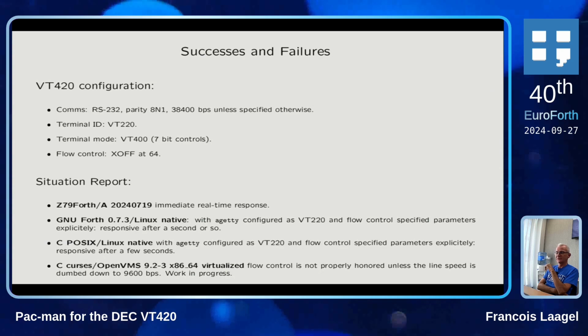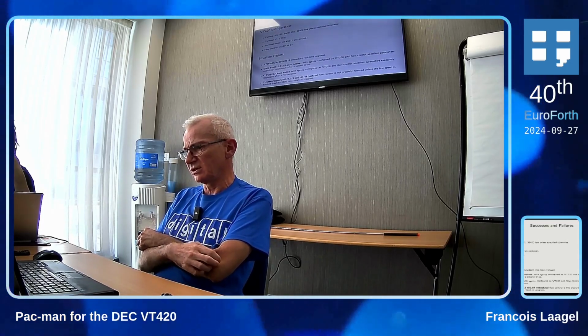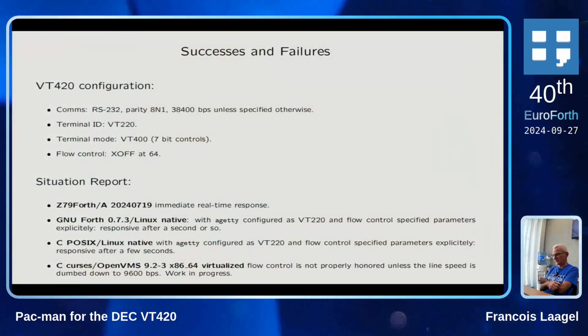So how does this work? It works really, really well under EuroForth. Under Z79 Forth, it's real time because it's not a multitasking system, so you have instant feedback. It's super nice. EuroForth Linux works well. You have to tweak AGT and specify the control flow characters.